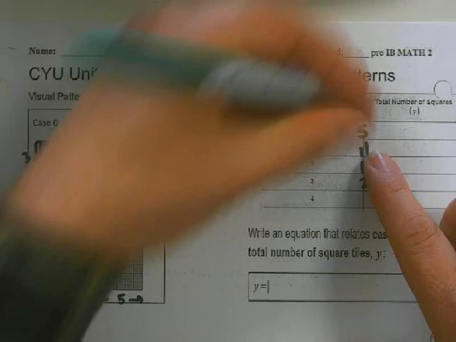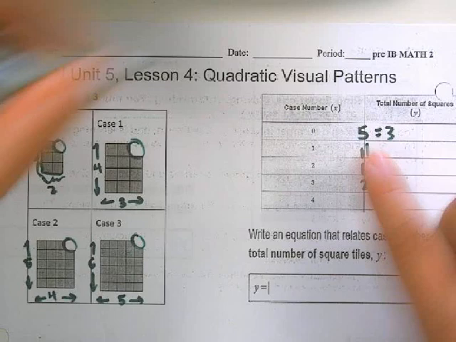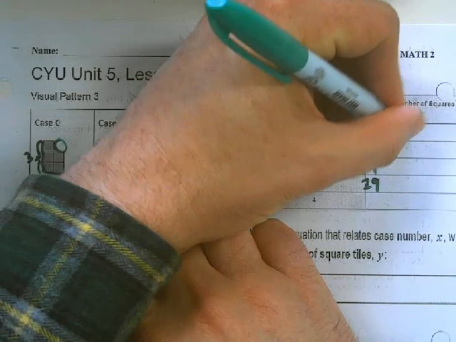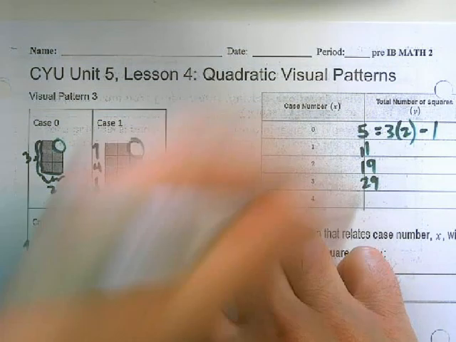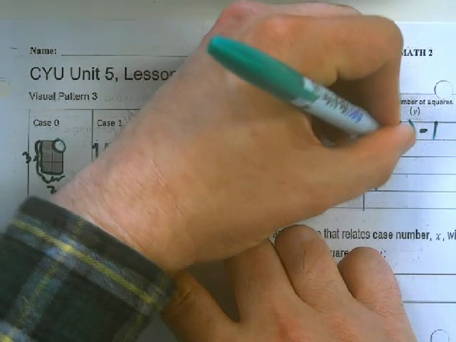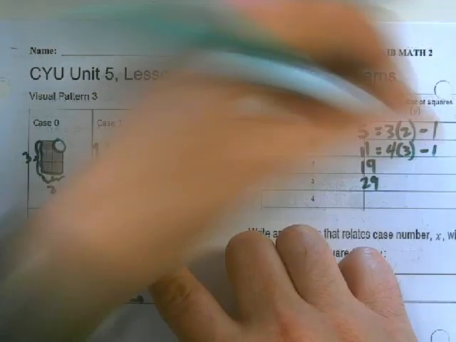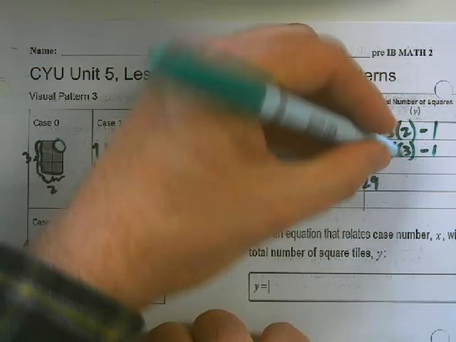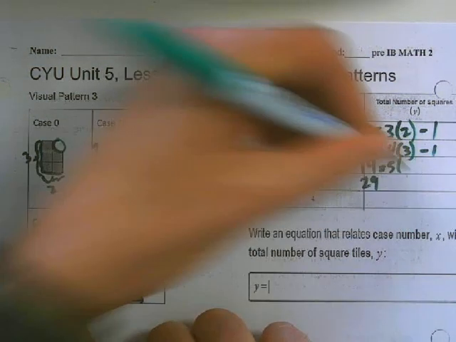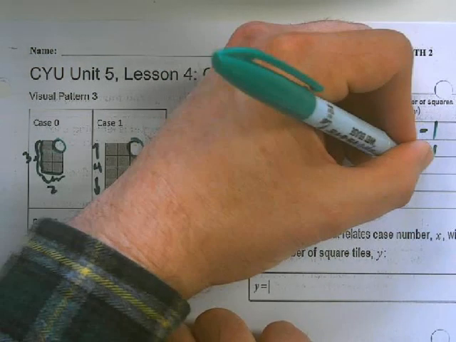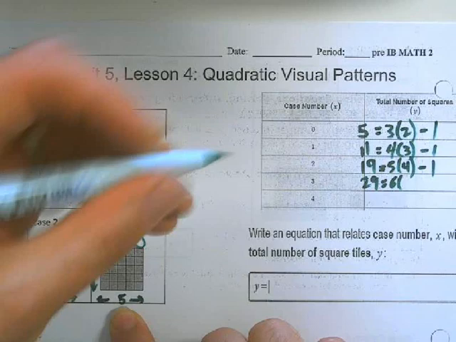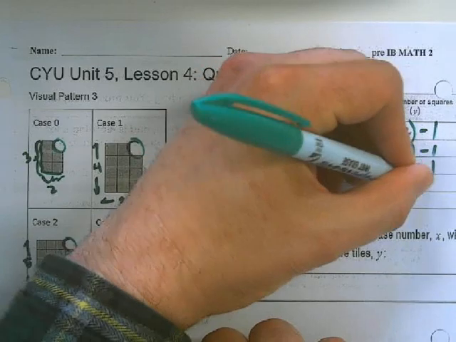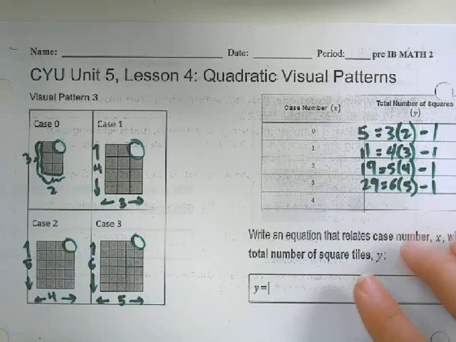this is equal to 3 times 2, and then we take away 1. This here is 4 times 3, and we take away 1. Here we've got 5 times 4, and we take away 1. Here we've got 6 times 5, and we take away 1. So you can see the pattern.